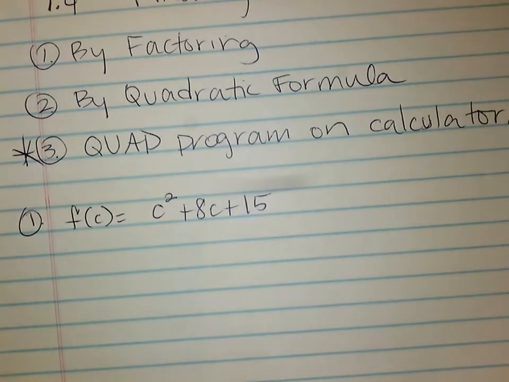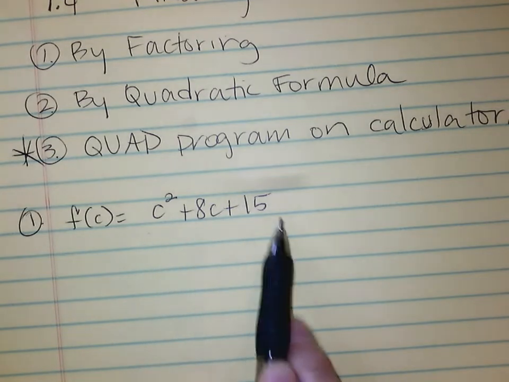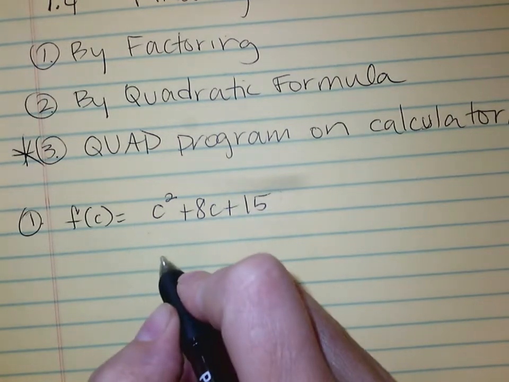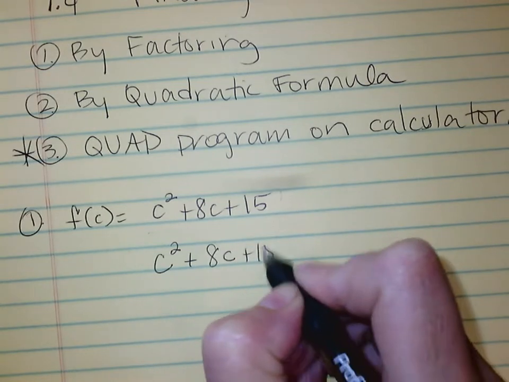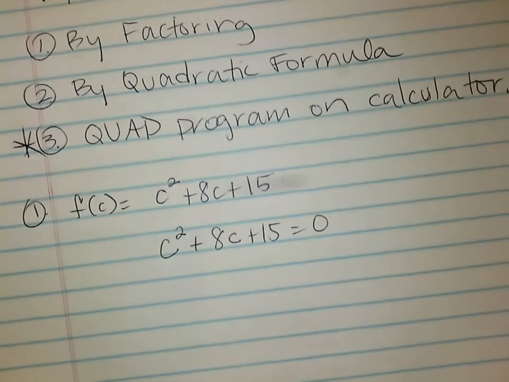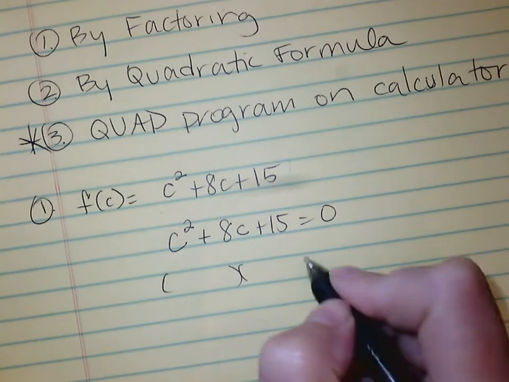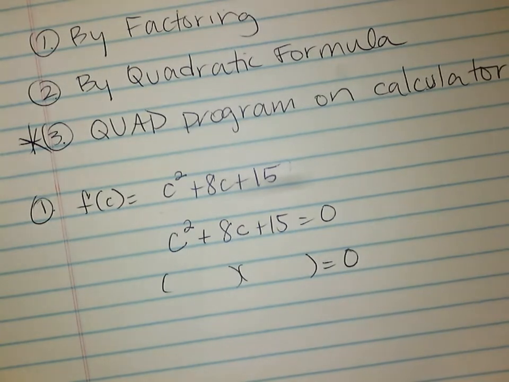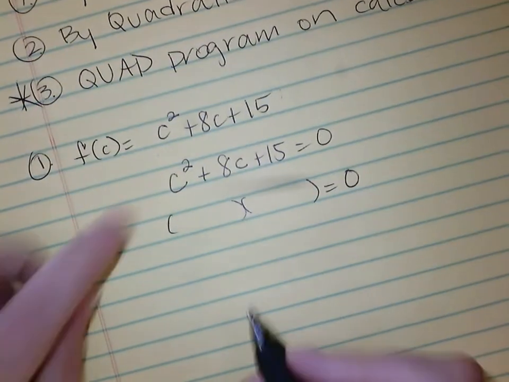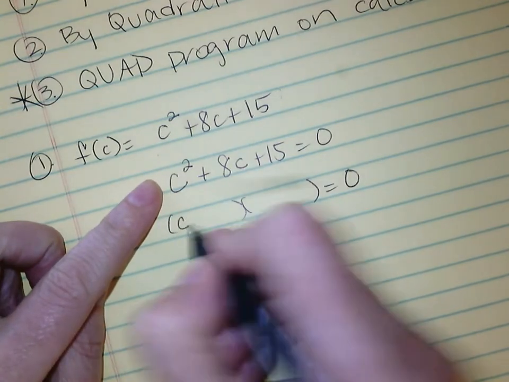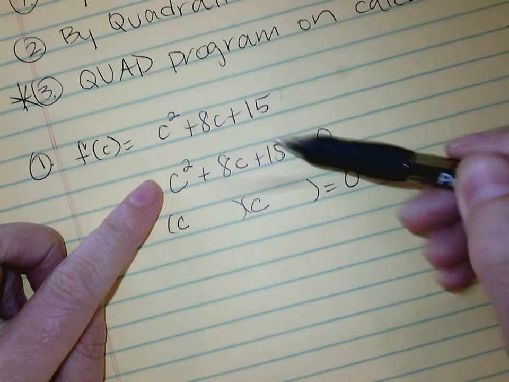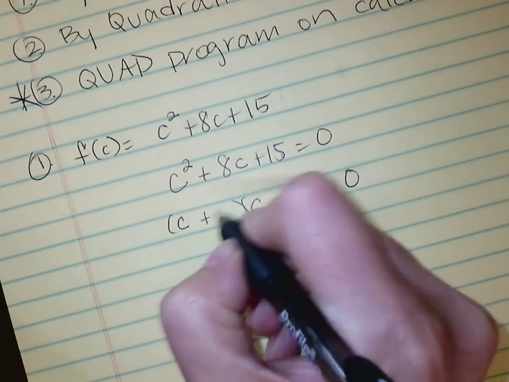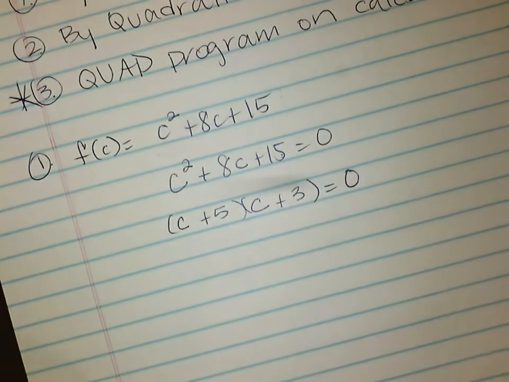The first way we can do that is if you're looking at your function and it is factorable, you want to set it equal to 0 and see if it's factorable. This one is factorable, so if I factor this trinomial, I'll have c and c for c squared. Factors of 15 that add to 8 would be a positive 5 and a positive 3.